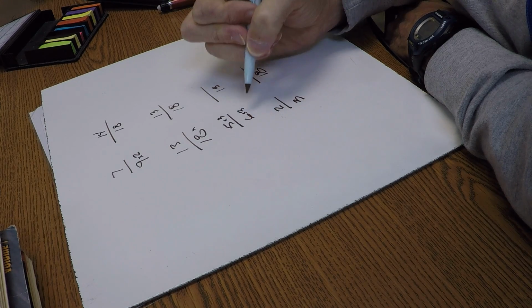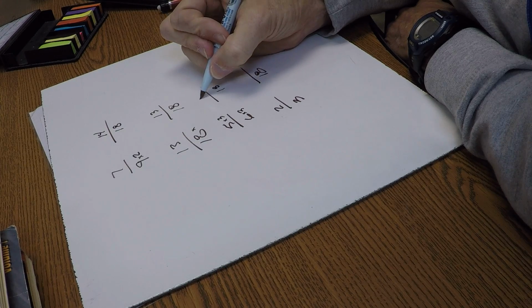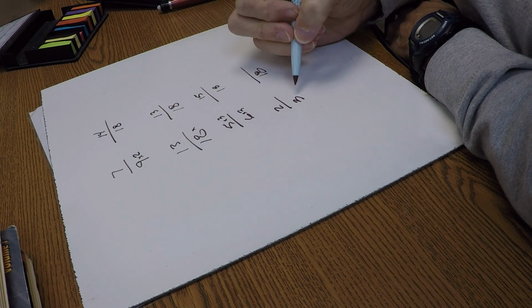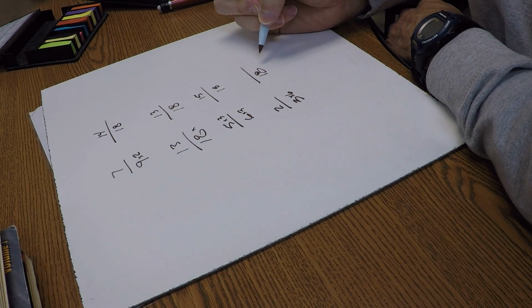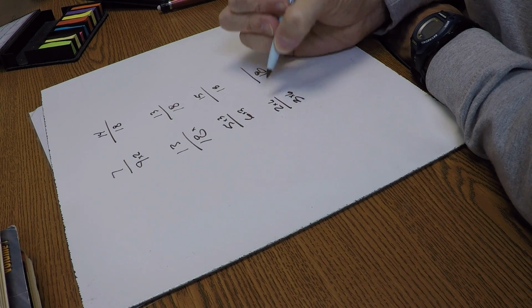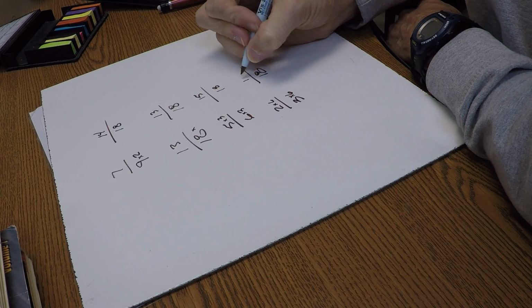So whatever I do at the bottom, do at the top. 5 times 3 is 15. This 3 got to be 18 because it multiplied by 6. Whatever I do at the bottom, do at the top. 2 times 6 is 12.